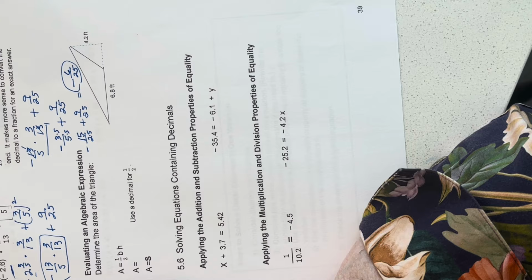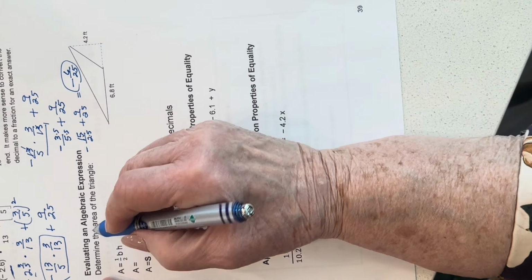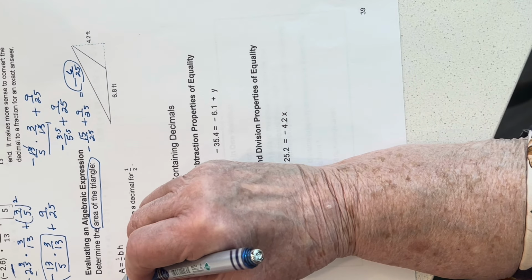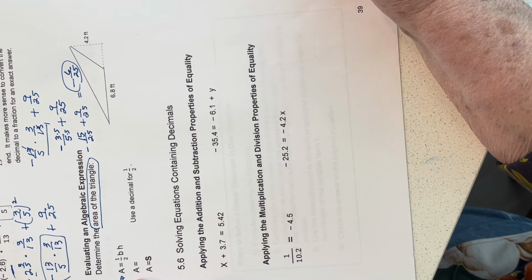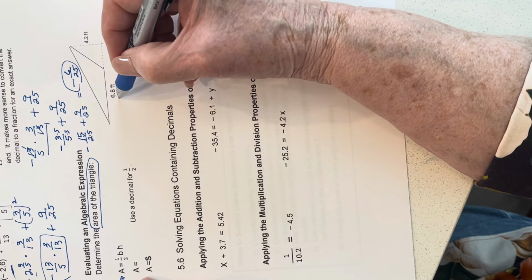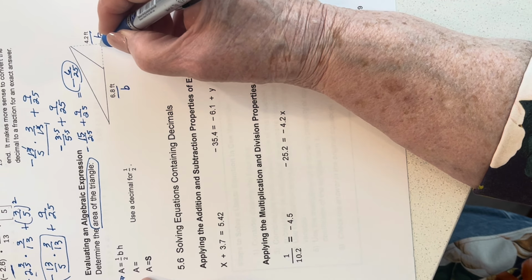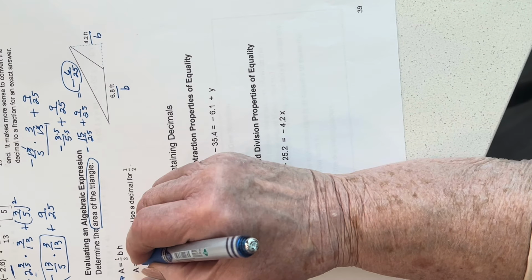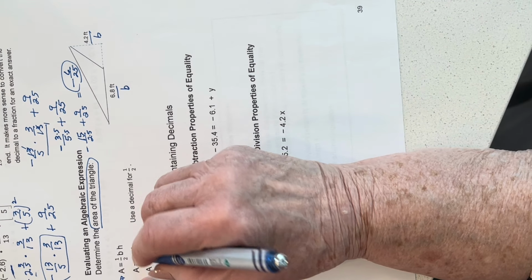One last thing on this lesson, we're going to be evaluating an algebraic expression. We're going to be talking about the area of a triangle. We know the formula. We've learned that. And now we're going to do the substitution. And because the base and the height of this triangle are in decimals, we might want to use a decimal for 1/2.